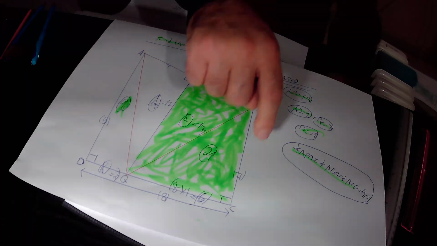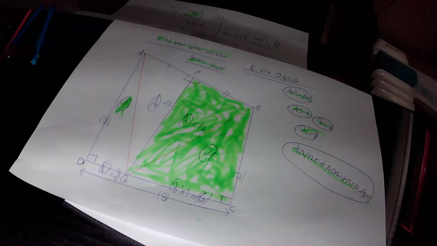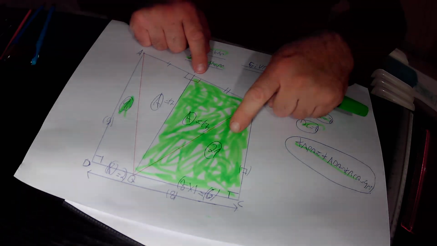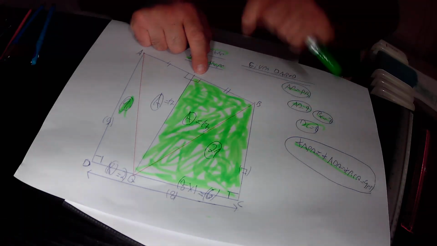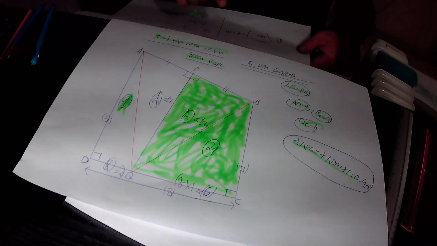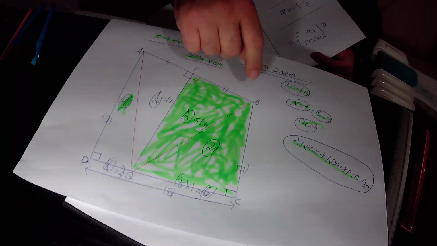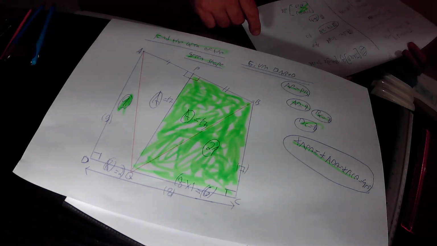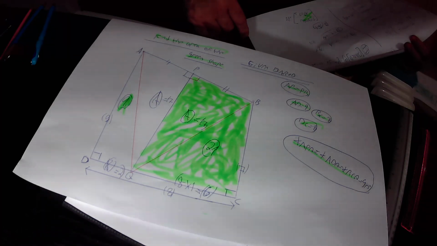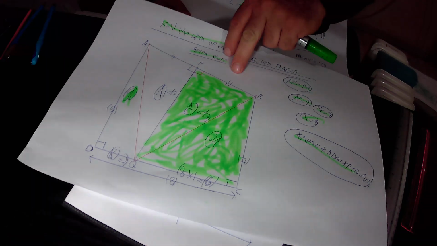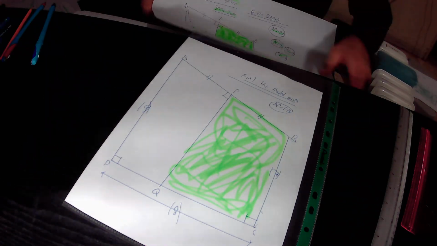Our task is to find out the area of this green shape. The area of the green shape equals 21 plus 17. 21 plus 17 is 38 square units in size. So we found out that the area of this green shape equals 38 square units in size. So we finished the solution of the first question. In the next step, we'll work on the solution of the second question.